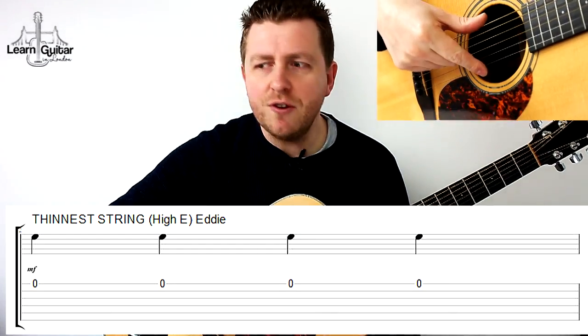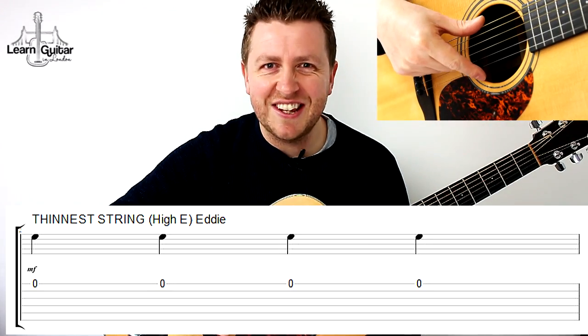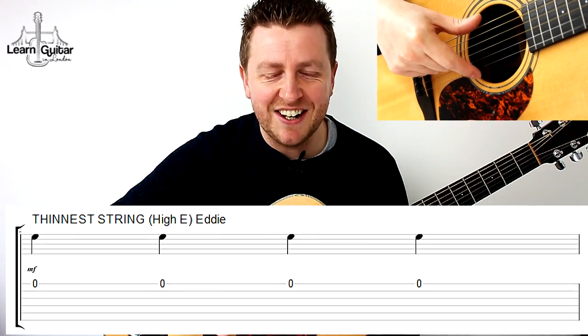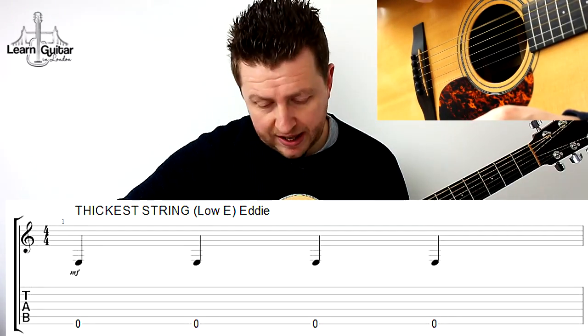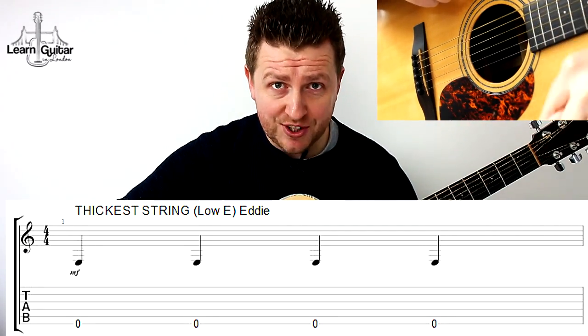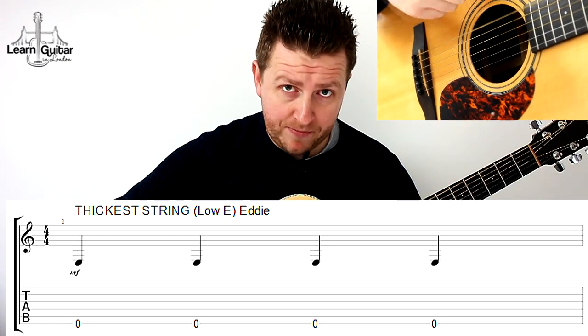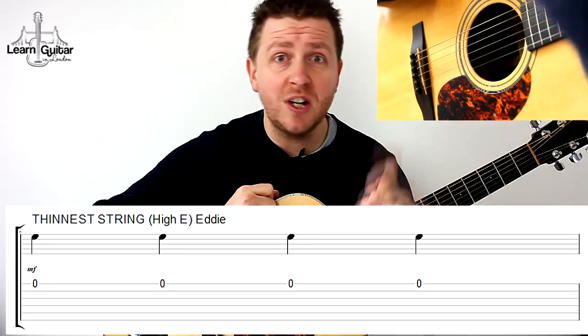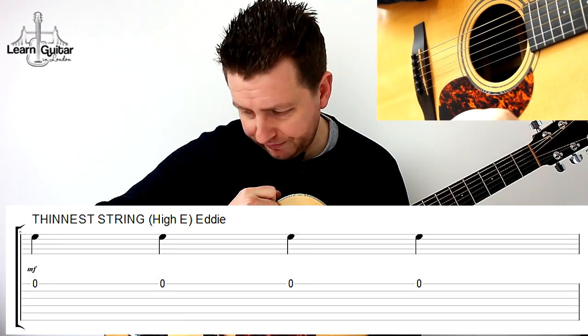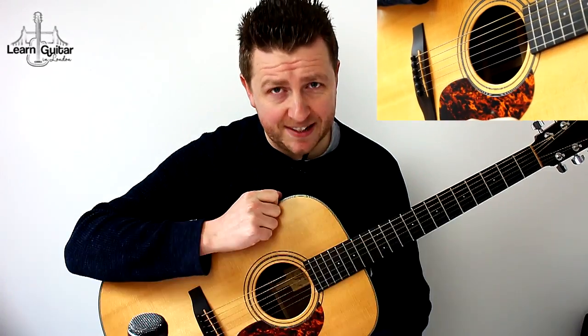Now you're thinking, Drew, whoever devised this, are they deliberately stopping me from learning guitar? The reason is the string at the bottom has got the lowest sound, low. Can you hear that? The string at the top has got the highest sound, so that's why it's at the top of the guitar tablature. Okay? So that's the reason.